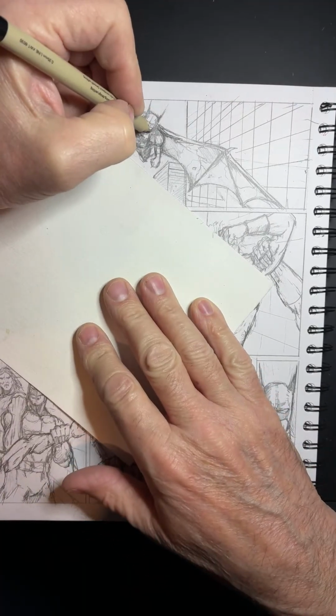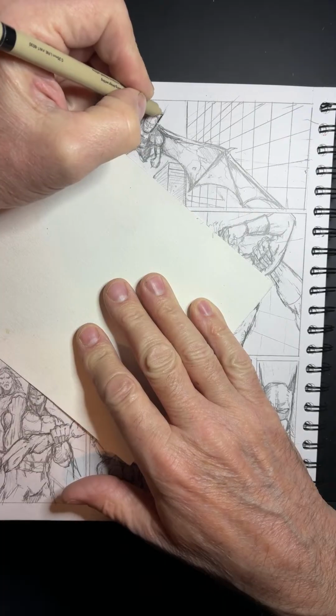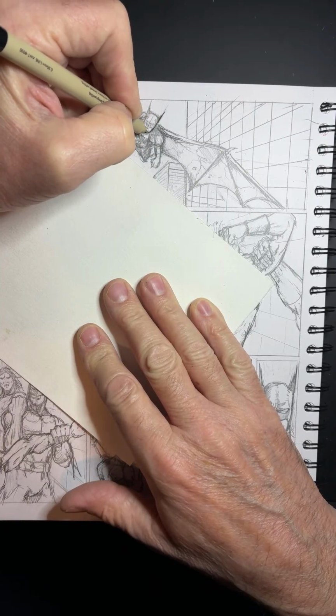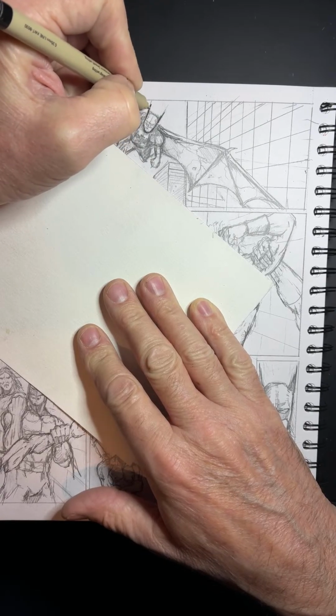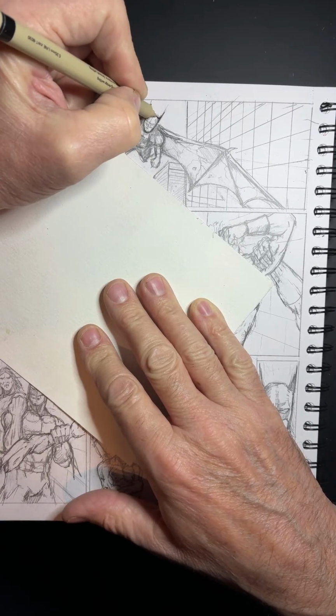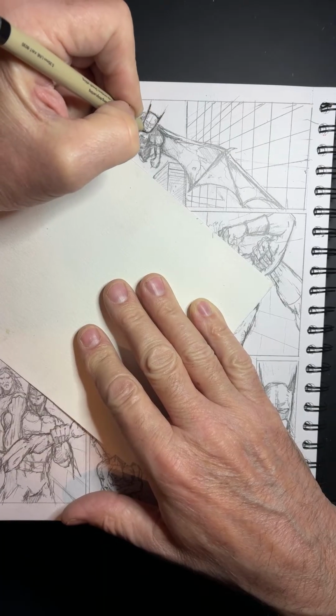I do it all myself, so I'm still working on my inking skills. When you're doing these panels, you're dealing with very small images.